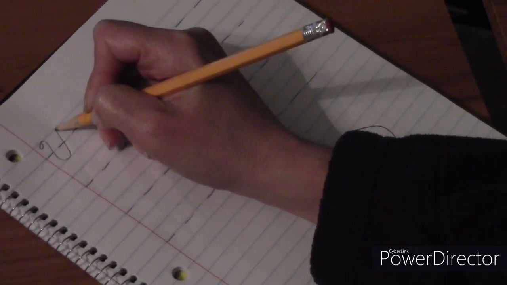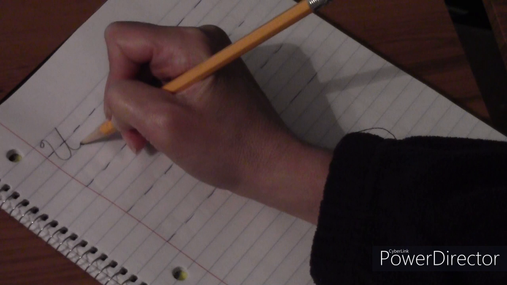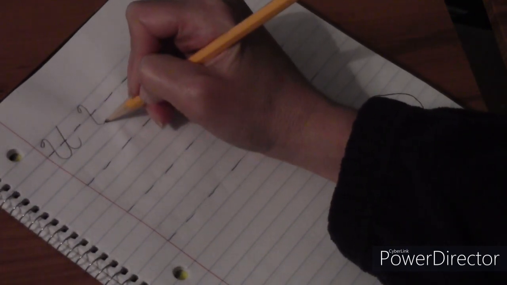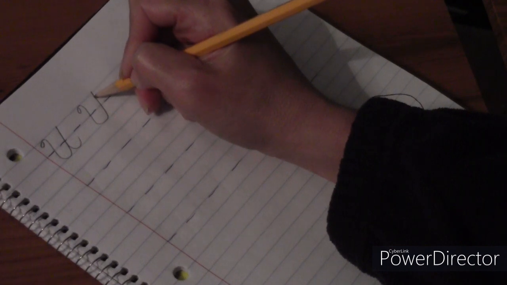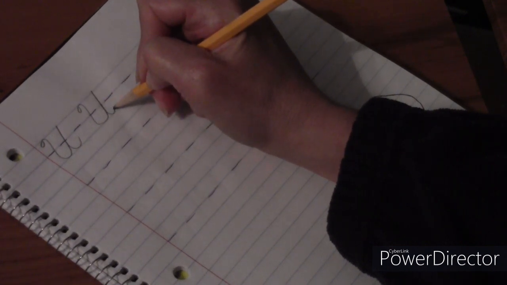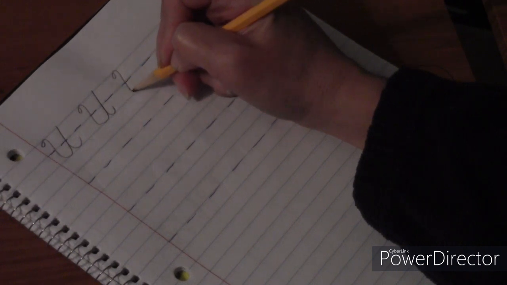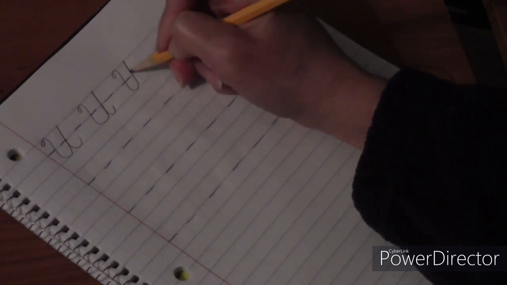Go down, curve up, come back down on the same line and put your little tail. Tiny loop, curve down, curve up, straight down the same line, and a little tail. Tiny loop, curve down, straight up, straight down, tiny tail.